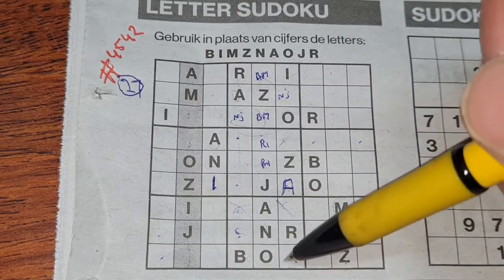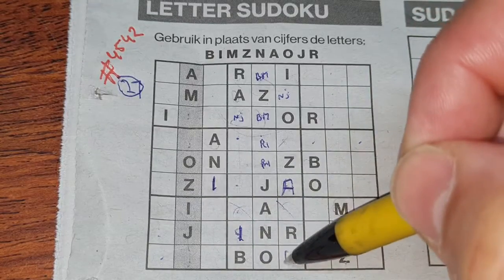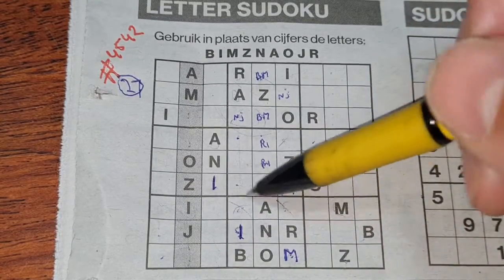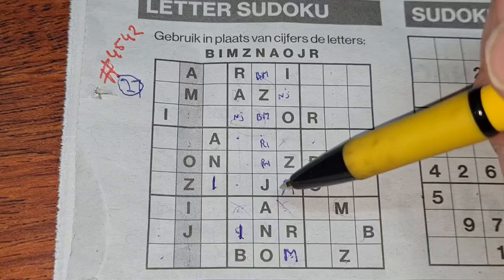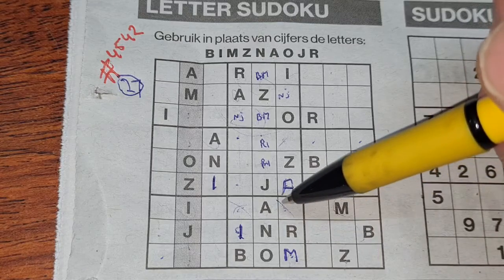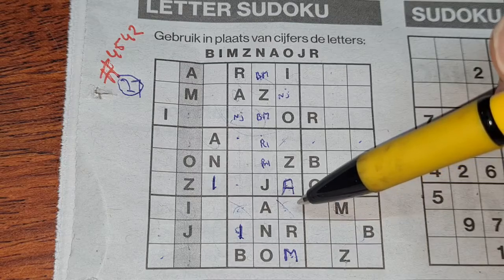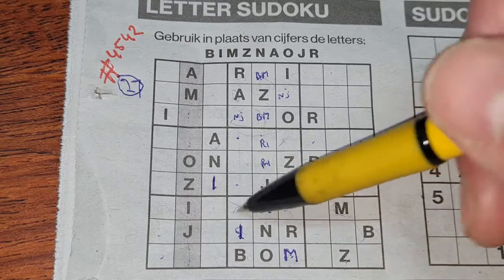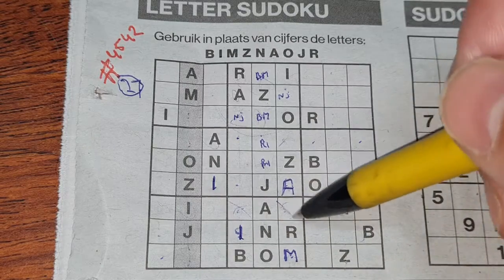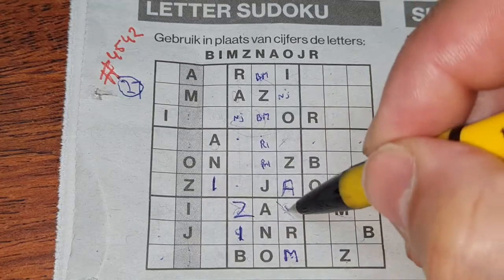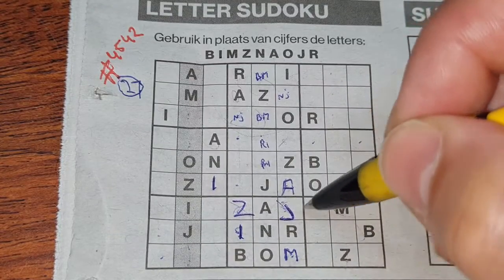We have an I there, so no I there. I should be here and M goes there. 2 missing letters now in this big square: the Z is missing and the J is missing. Z and a J. We have a Z there, so no Z there. Z should be here, and a J goes there.